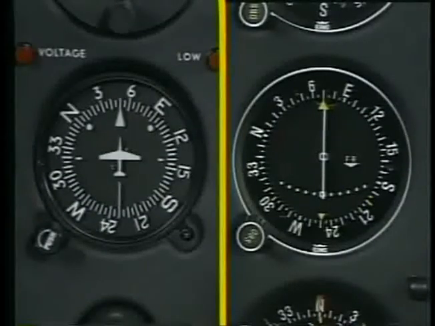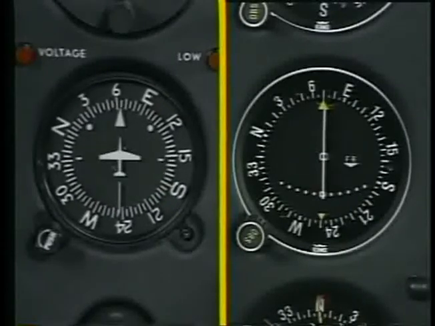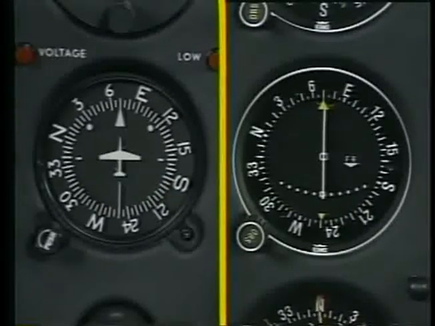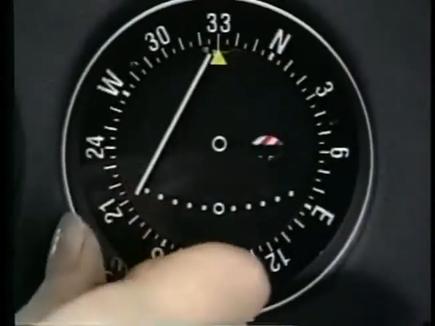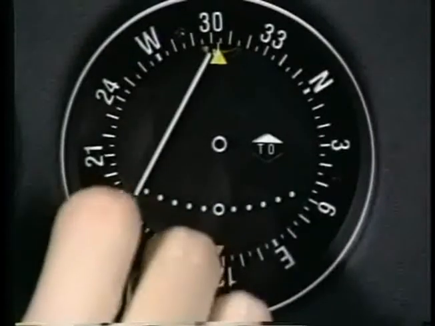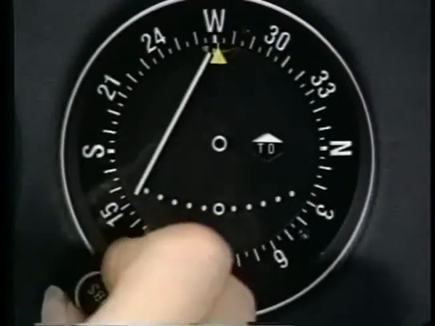To fly away from the station on the 070-degree radial, all you have to do is turn the airplane until the heading indicator and radial under the index are in agreement. With the from indication and the needle centered, you'll fly away from the station on the selected radial. If you want to fly toward the station, rotate the OBS until you have a to indication.